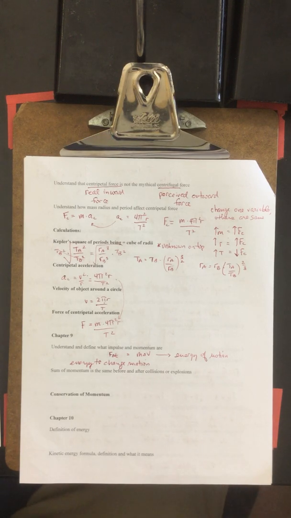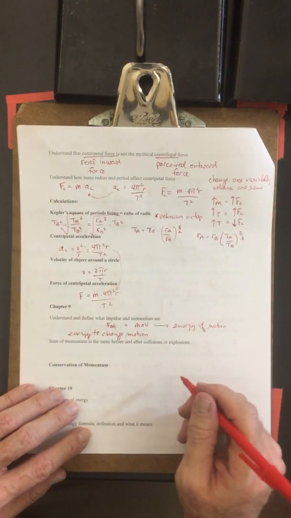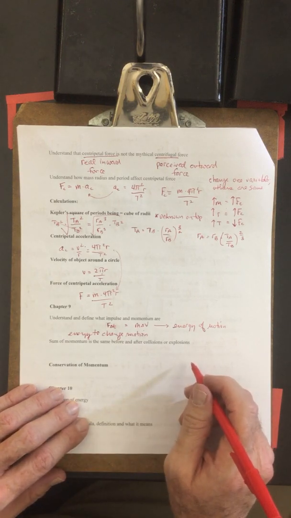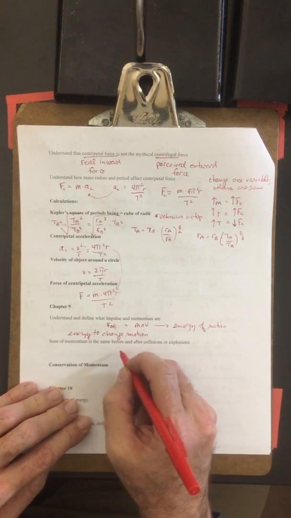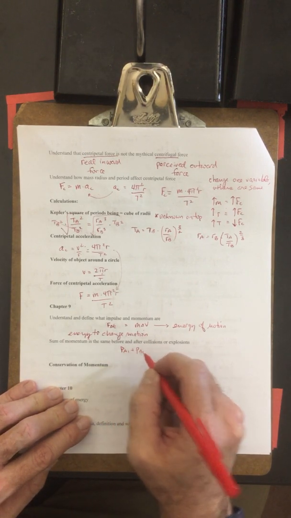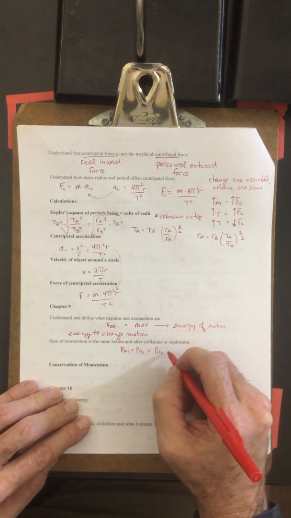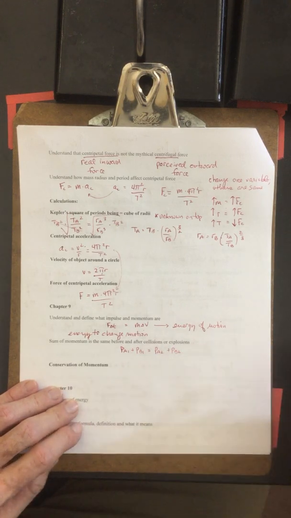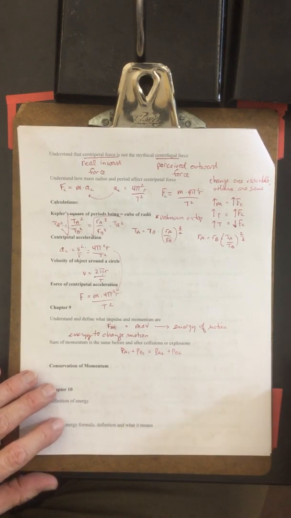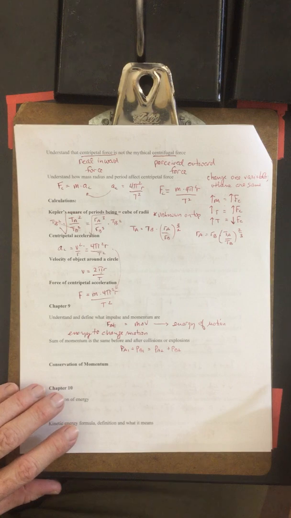The sum of momentum is the same before and after collisions or explosions. So this is going to be related to the possible problems that you will have as well. So if you have a collision, I'm going to put this formula over here. You have the momentum of the first plus the momentum of the second equaling the final momentum of the first and the final momentum of the second. So this is going to be also involved with the calculations here. So there's a couple different possibilities.